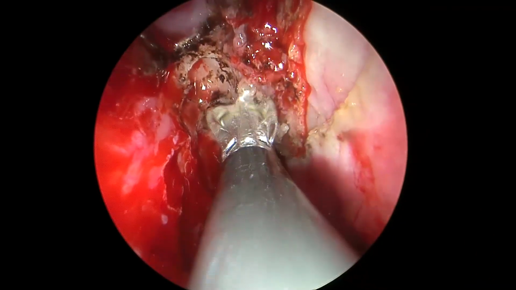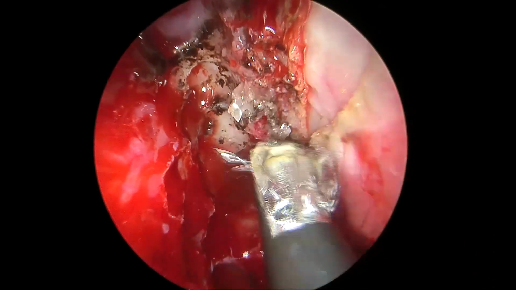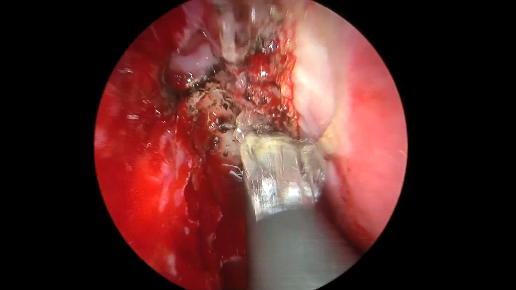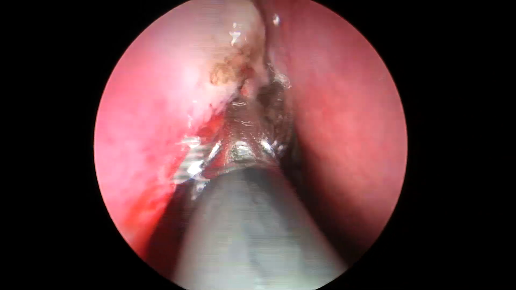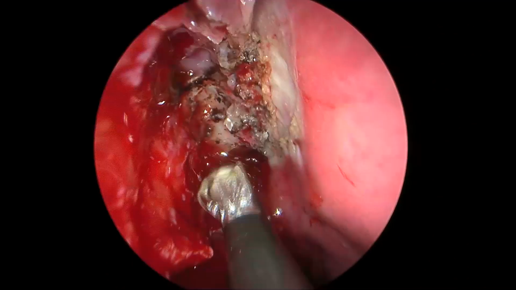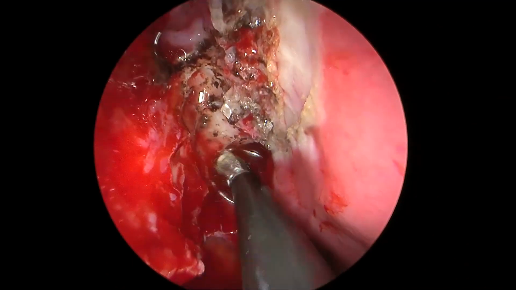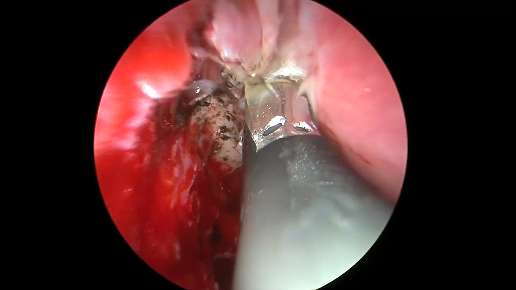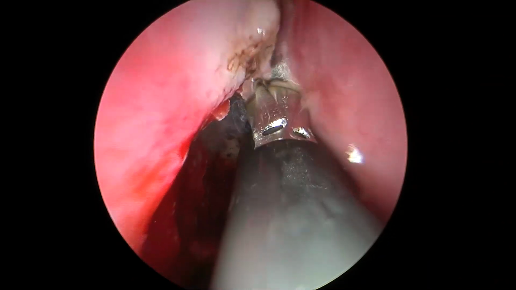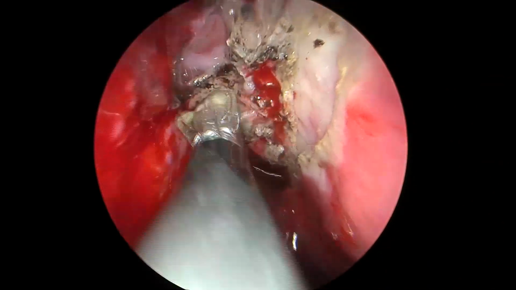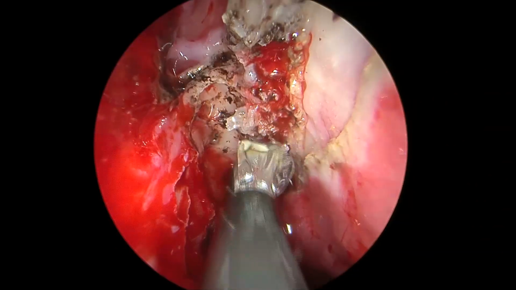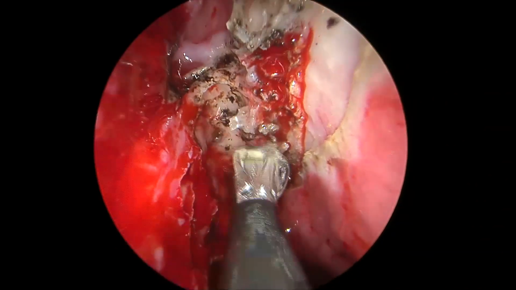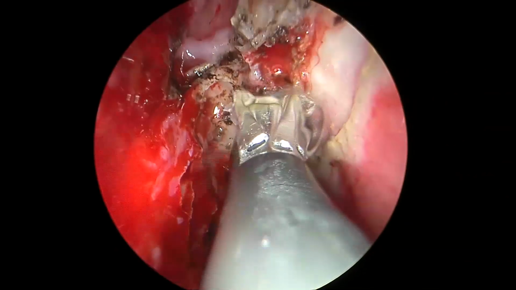So one must not shy away from ablating a reasonable amount of mucosa in all these regions. And once you have done that and you have coagulated the meningocele, you can very well ablate it as well, so as to be able to locate and isolate the defect very nicely for it to be repaired. Our goal here is to use 3 layers, which is the fat, the fascia, and the mucosa as a free mucosal graft from the harvested middle turbinate.